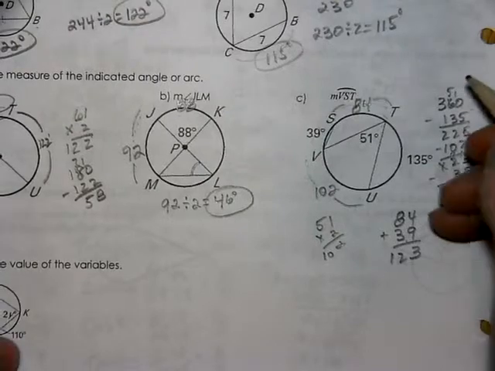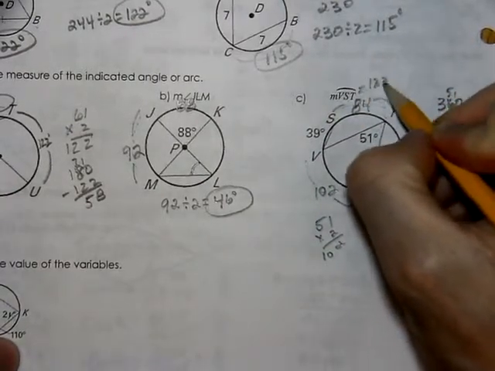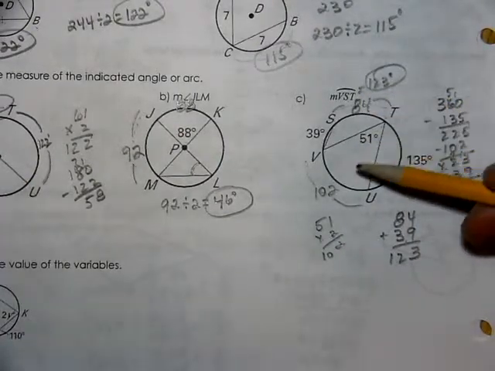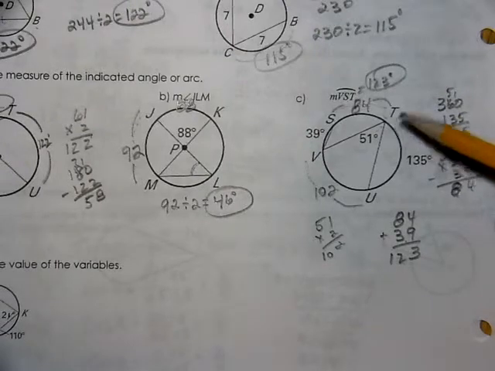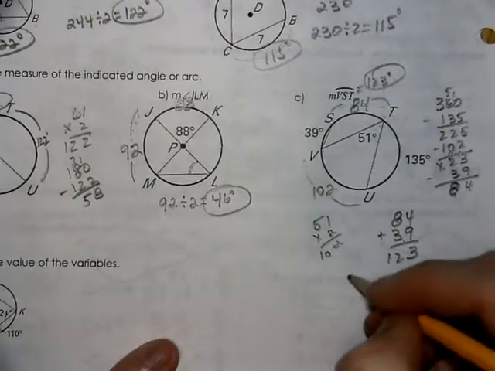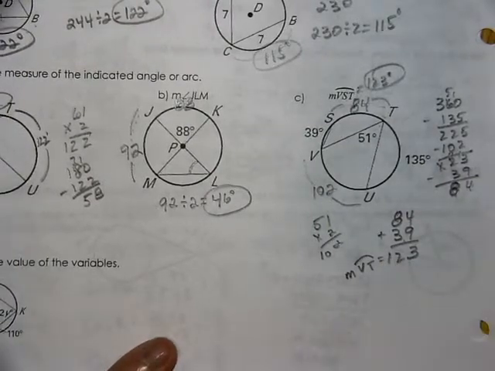That should be 123. Typically, three letters would mean an arc that was greater than 180, but in this case, the notation's not best. It should be the measurement of arc VT.